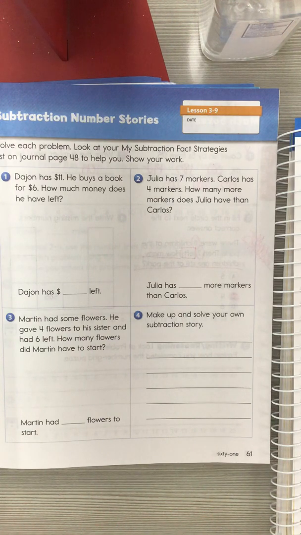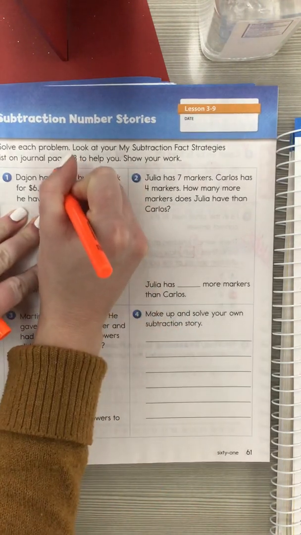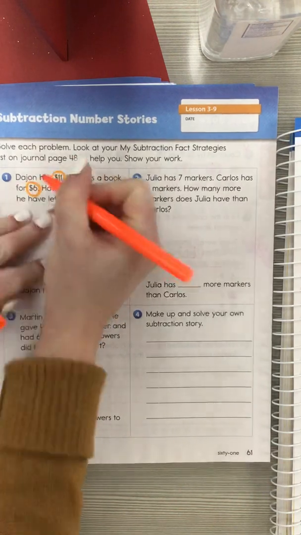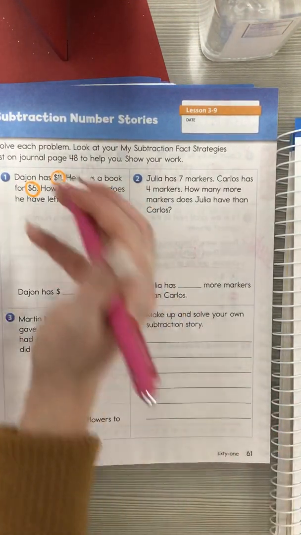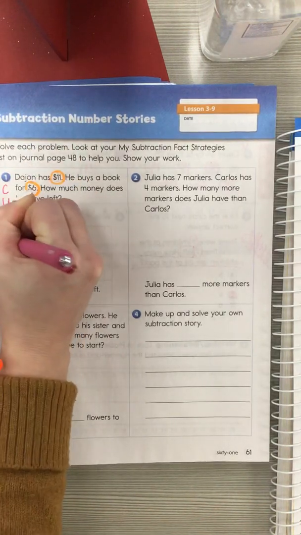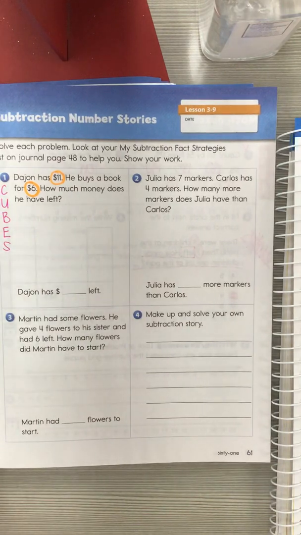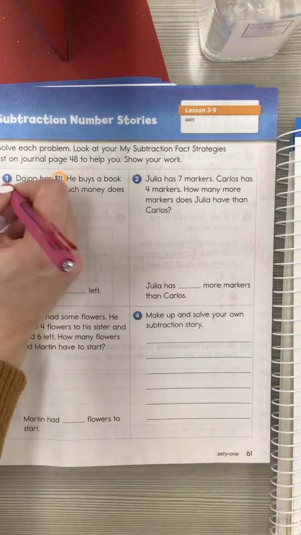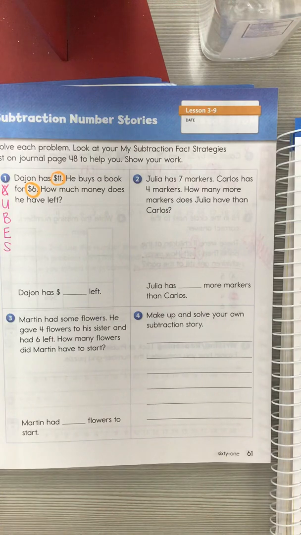11 and 6. So with your highlighter, just to make it more fun, we're going to circle 11 and 6. But before we get started, let's write cubes down the side right here, so we can mark out the steps as we go. Write cubes down the side right here. And then circle your key numbers. Okay, so did we circle our key numbers? Yes. So let's mark out step C.